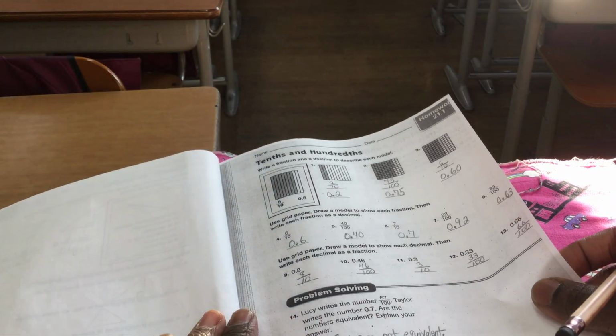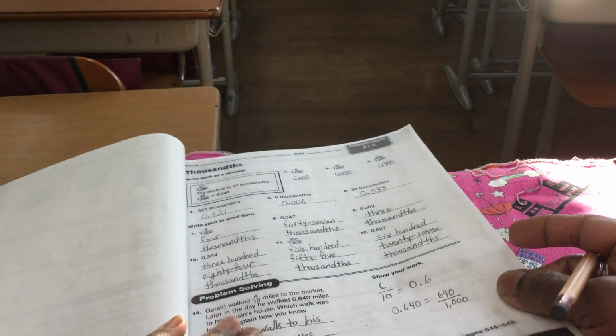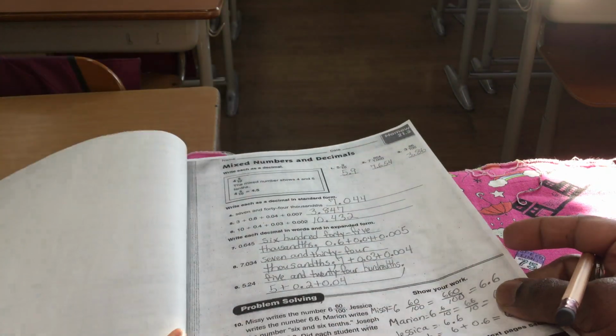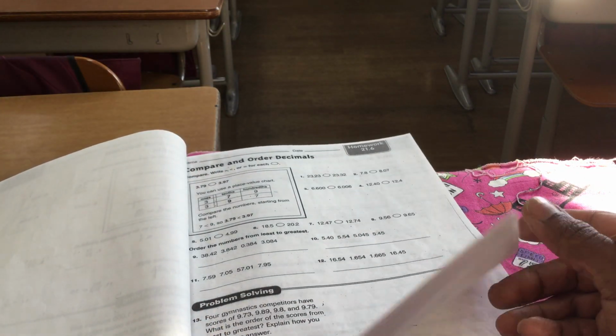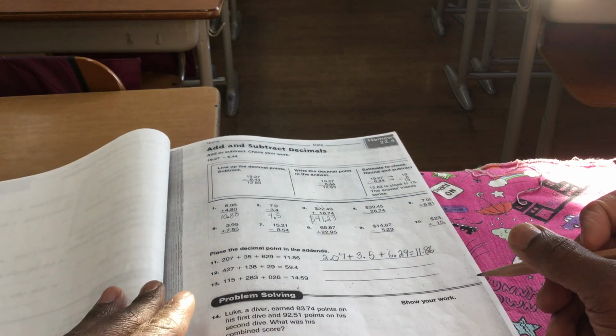So you can start right now by going back through your notes and looking at tenths and hundredths, thousandths, mixed numbers and decimals, fraction and decimal equivalents, compare and order decimals, and of course, add and subtract decimals.